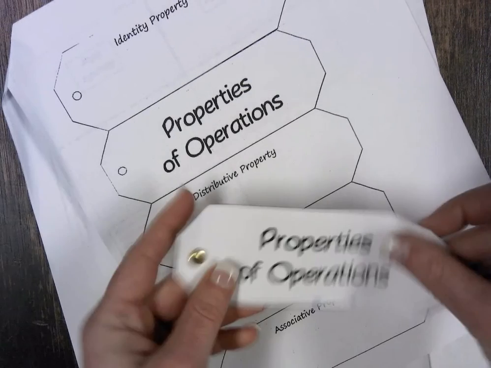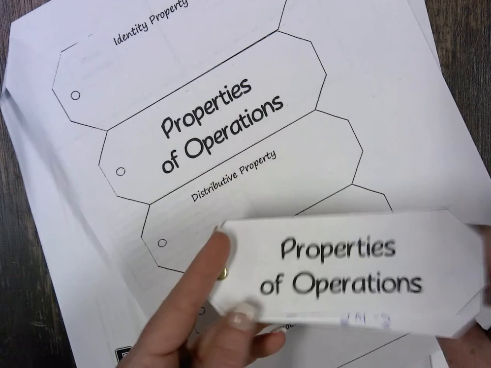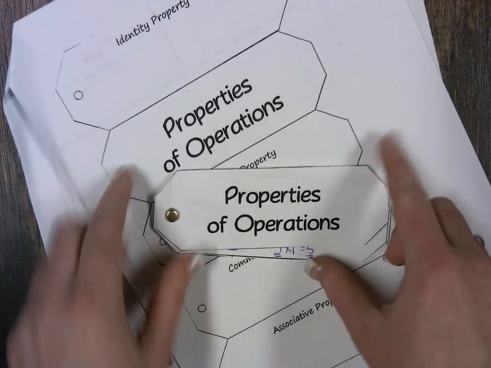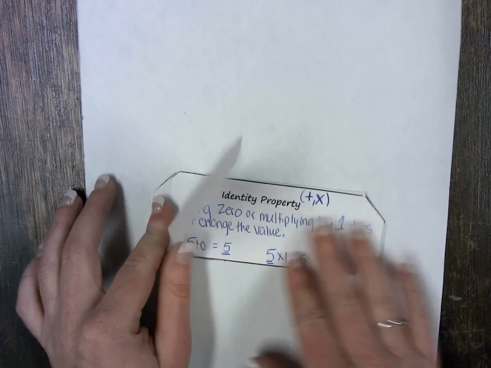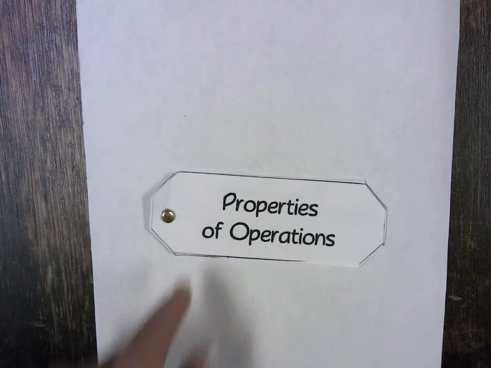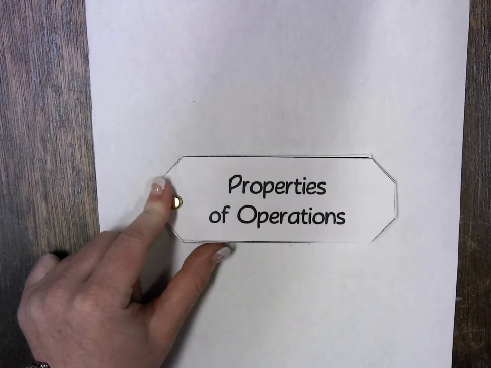And I'm going to tell you the order that you're going to put them in. So the first one, obviously, is the cover, properties of operations. And then we're going to do identity, and we'll just go through them, and then at the end you can put the brad on. And we're going to write the definitions on each one.